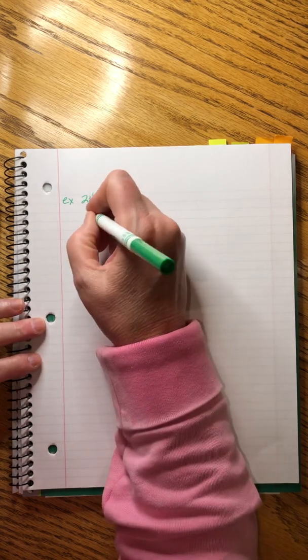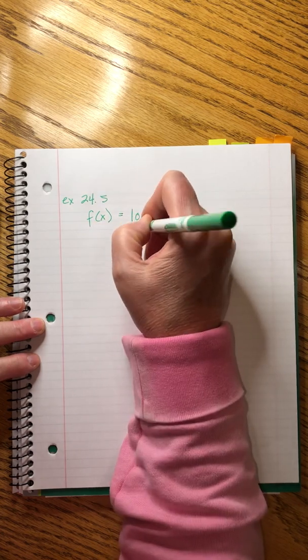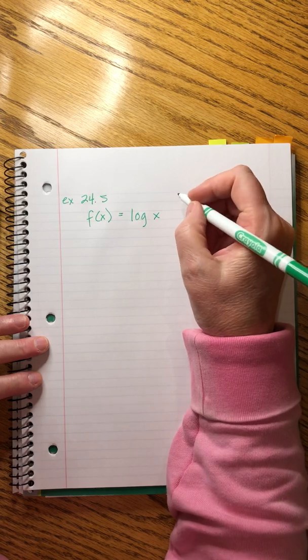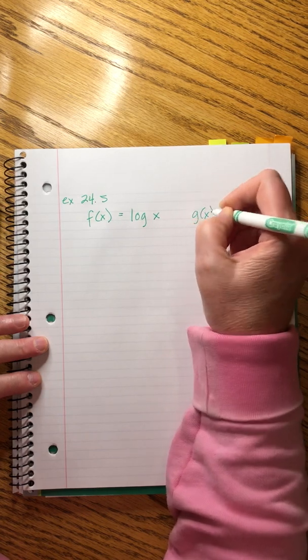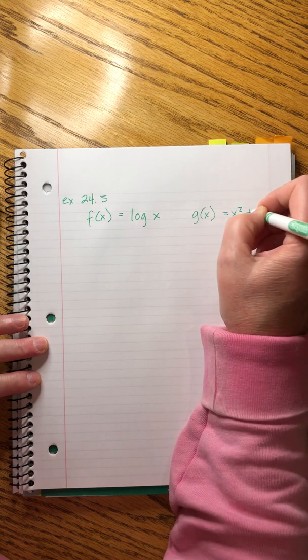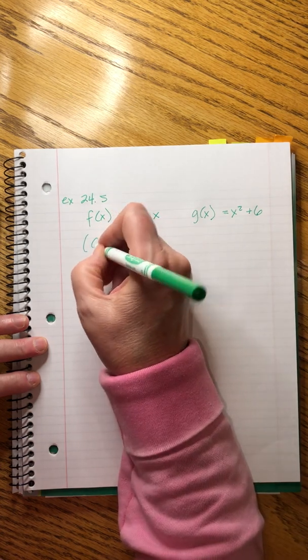Don't let this scare you. But here are our two functions. I'm throwing in a log. Don't worry, we don't have to simplify it, but John wants to use it just to freak us out, I guess. I don't know. Equals x squared plus 6. So here are our two functions, and he wants us to find something that looks like this.